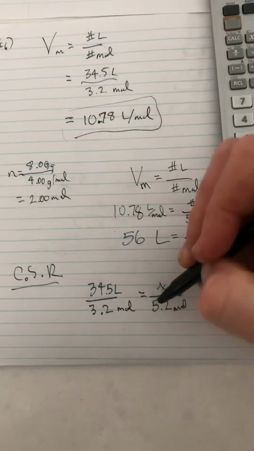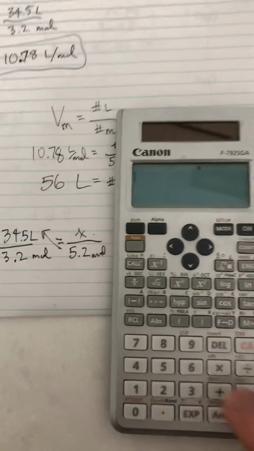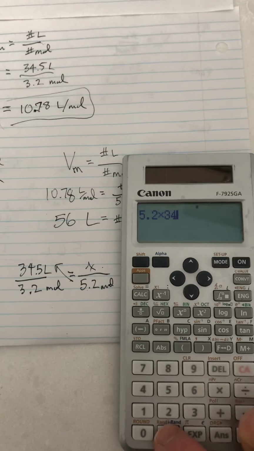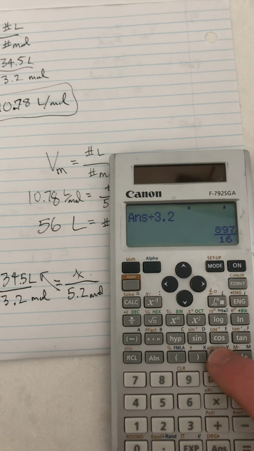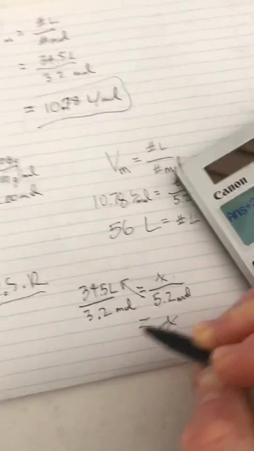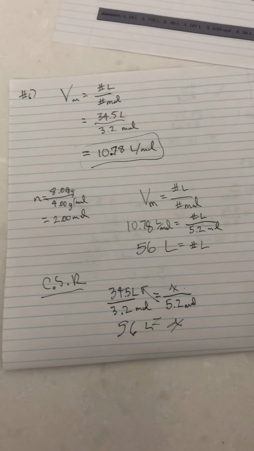And I'm pretty sure if you take the 5.2 times 34.5 and divide that by 3.2, 56. Yeah, so each method or either method is going to get you to the same spot. Both valid, both work.